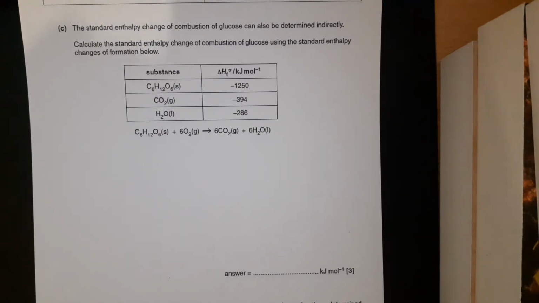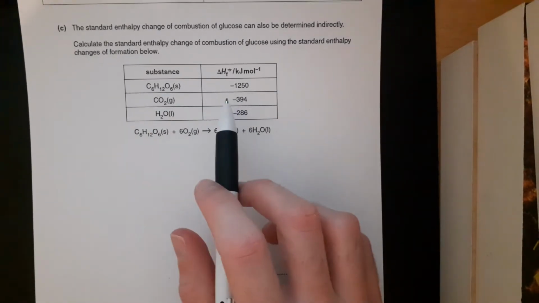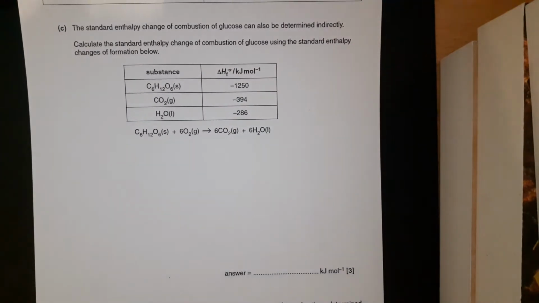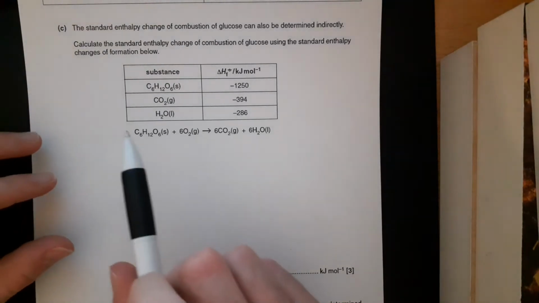So Hess's law questions pretty much are always the same. They always look very similar. You get a little table with a few enthalpy changes in it and then a blank space, and it's usually worth about 3 marks. So you can kind of tell it's a Hess's law question just by looking at it. Okay. So what have we got here?